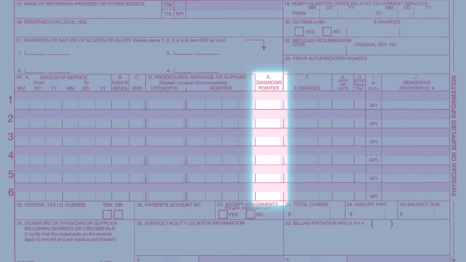24E, Diagnosis Pointer. If a diagnostic code is listed in Field 21, then 24E simply has a 1 in this field. If, though, there are multiple diagnostic codes listed in Field 21, then the pointer would read 1, 2, for example. Or in the case that there are 4 diagnostic codes listed, it would read 1, 2, 3, 4.